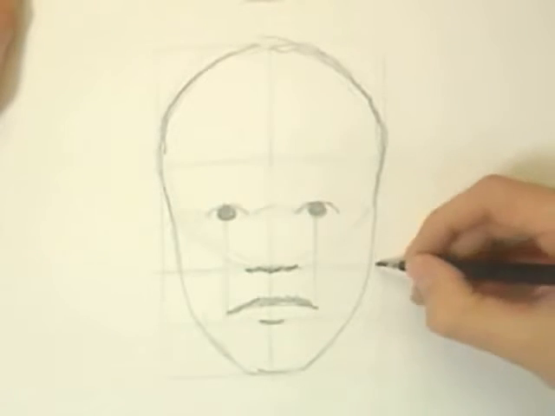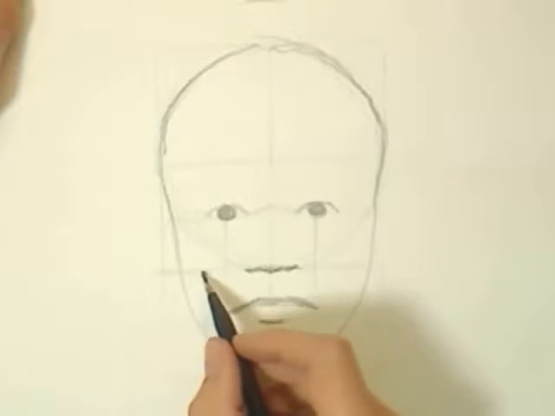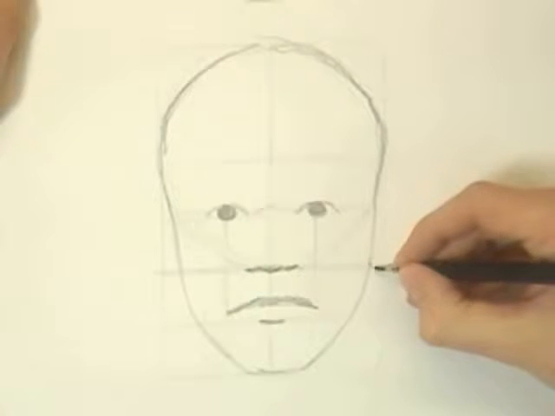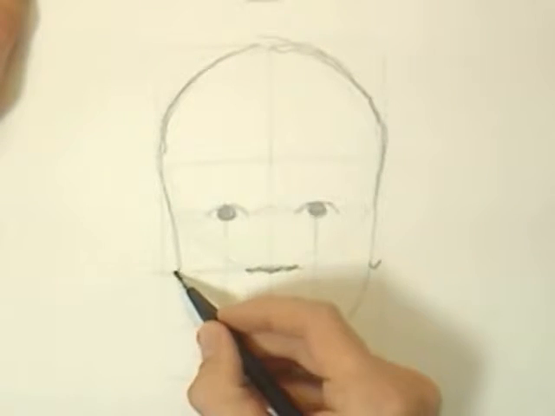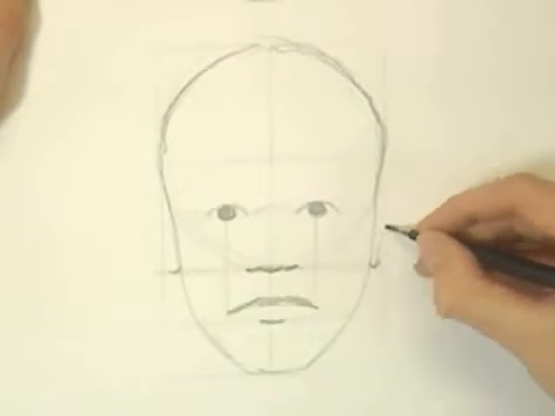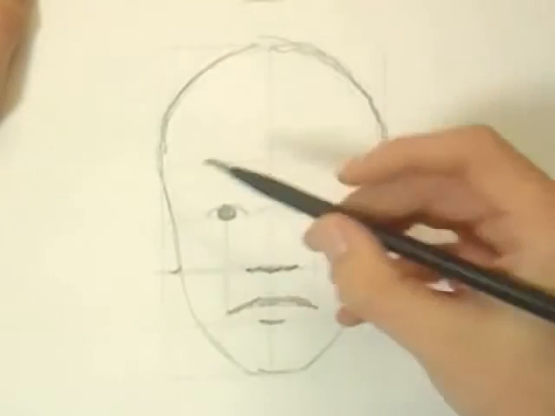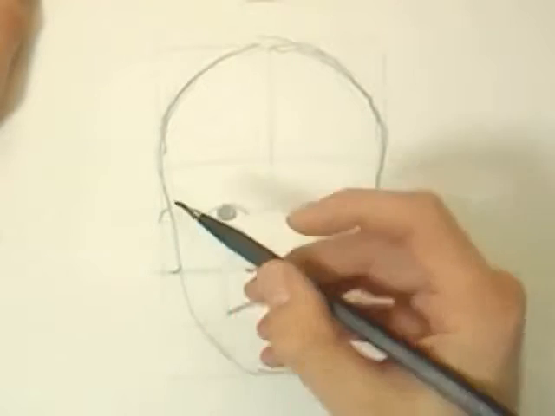These rules also tell you that the bottom of the ears is 1/3 of the way up, or equal to the nose, and that the top of the ears is roughly aligned with the top of the eyes.